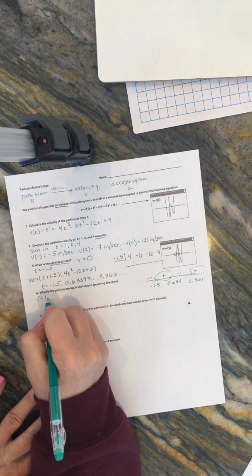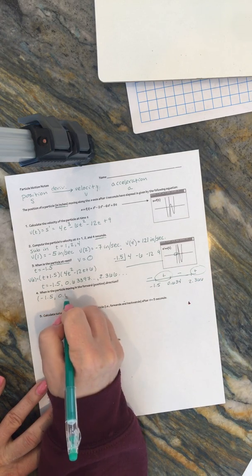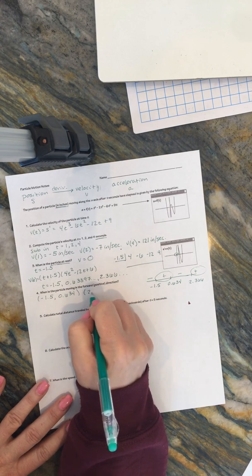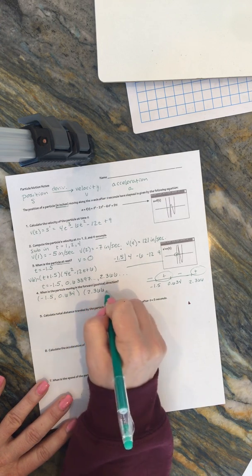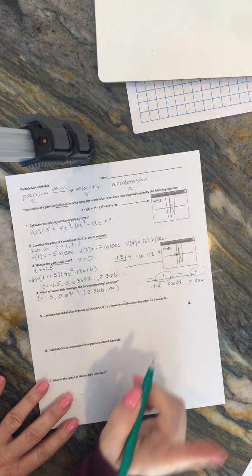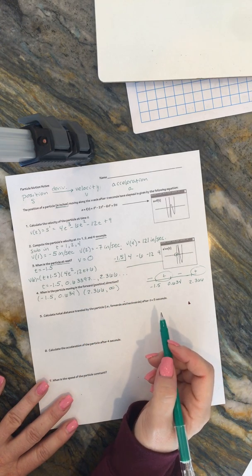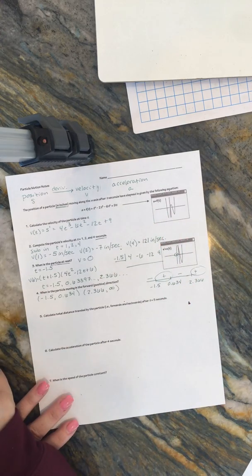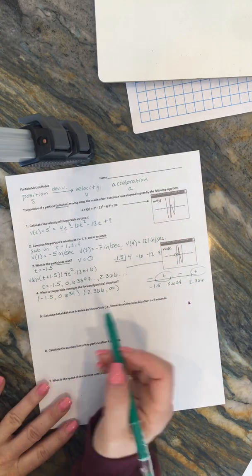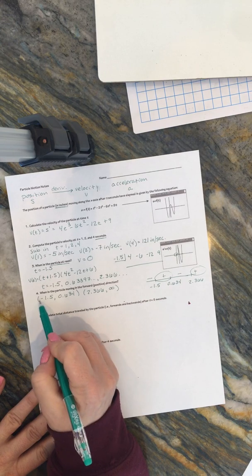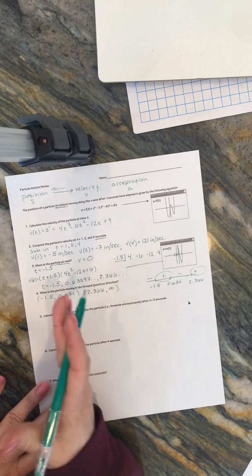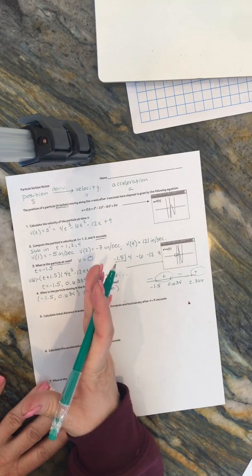So between negative 1.5 and 0.634, and from 2.366 to infinity. Now here's the problem. We cannot go back in time. That's a practical restriction on this problem. So this negative 1.5 business is not going to be part of our answer. Time always starts at 0.